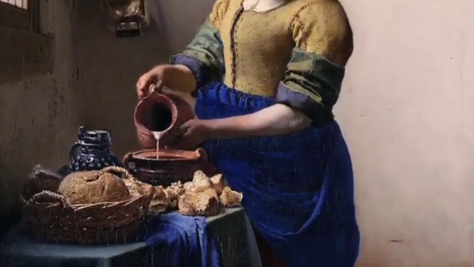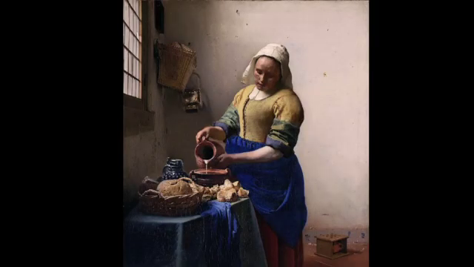Vermeer was called the master of light. He's been a favorite of mine for a long, long time. Look at the head.